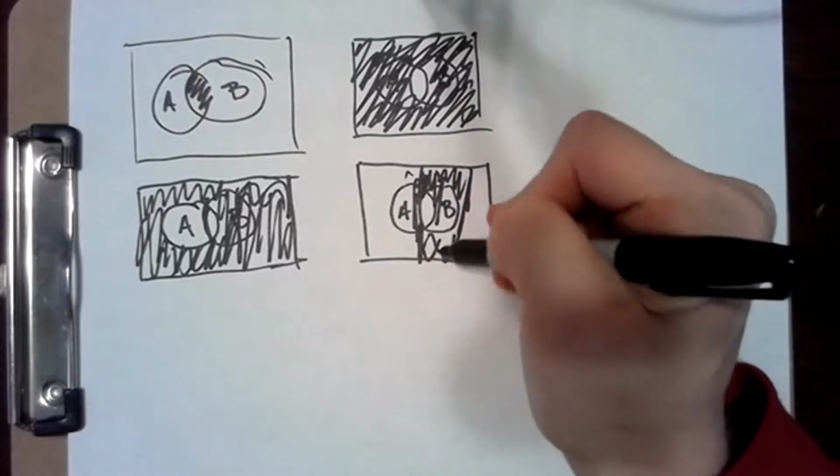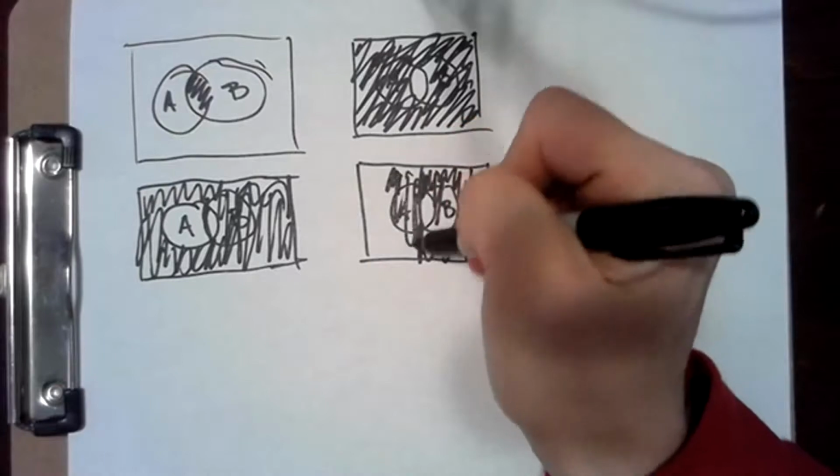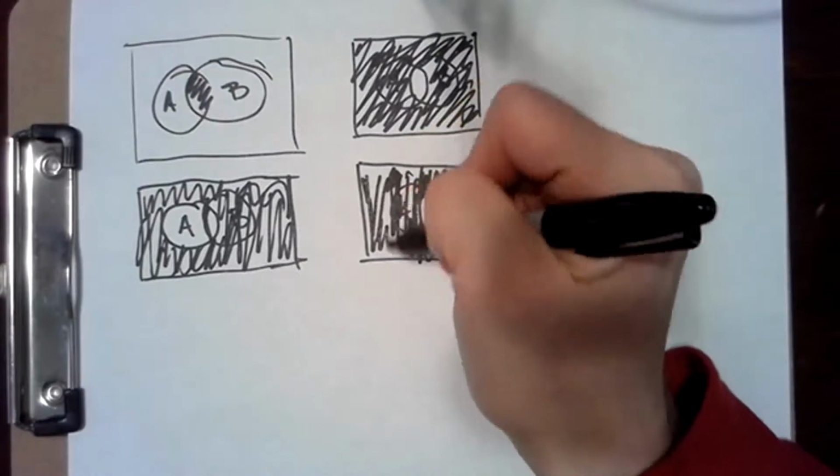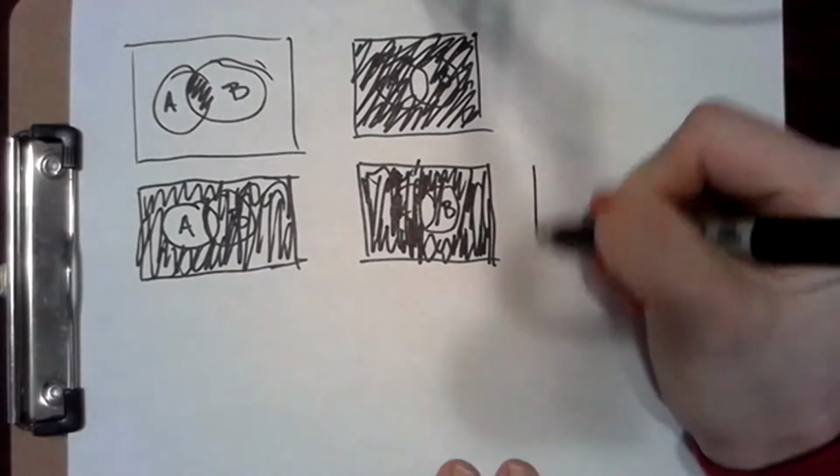There we go. Just forget about that bit. The complement of B is literally everything that is not in B, including its intersection with A.